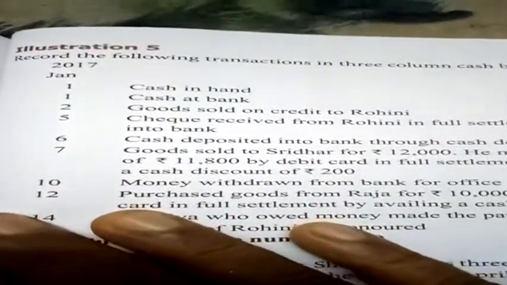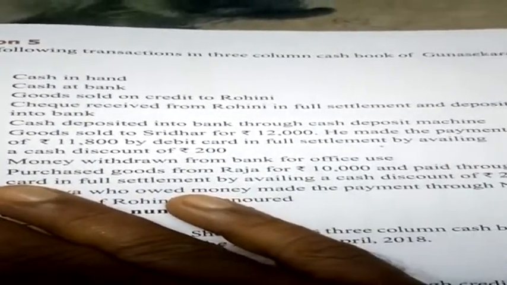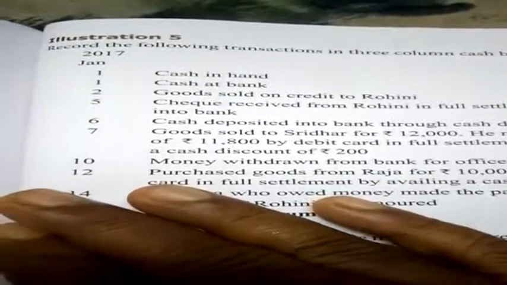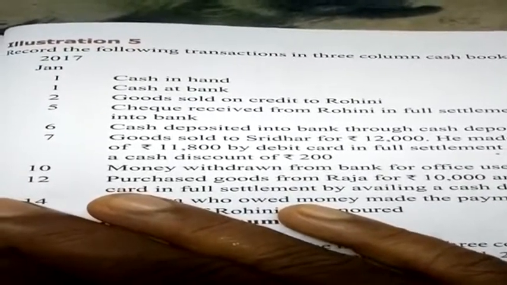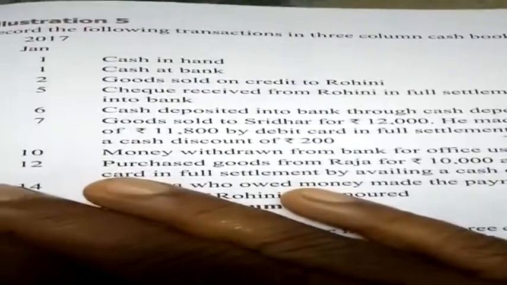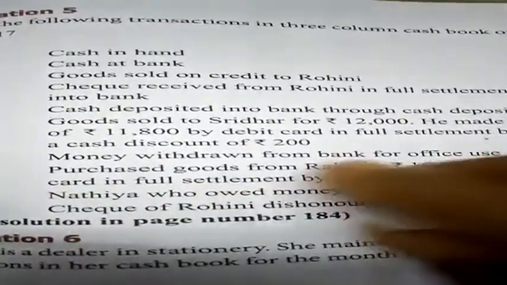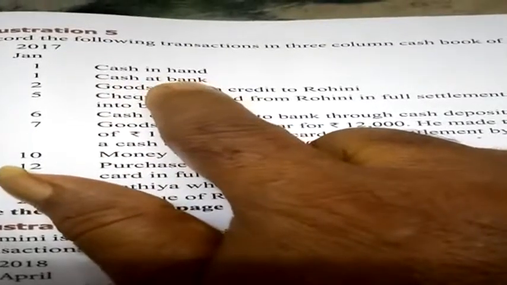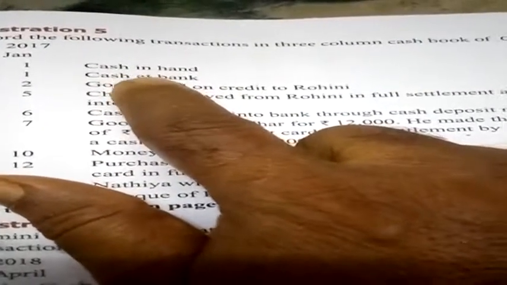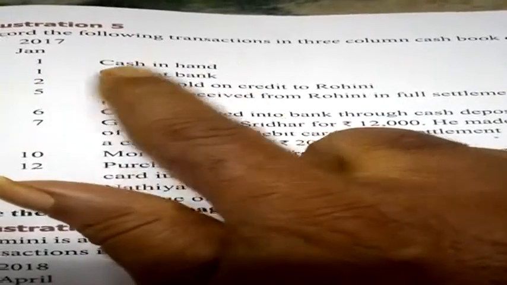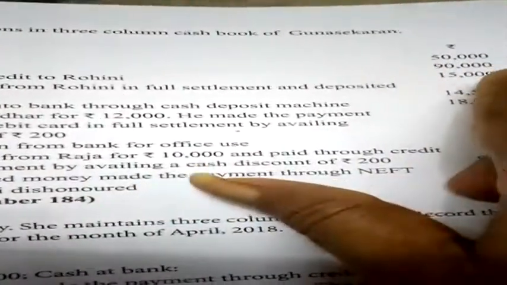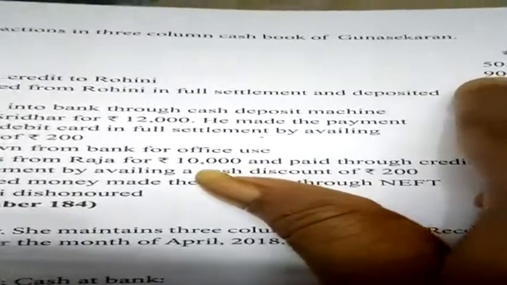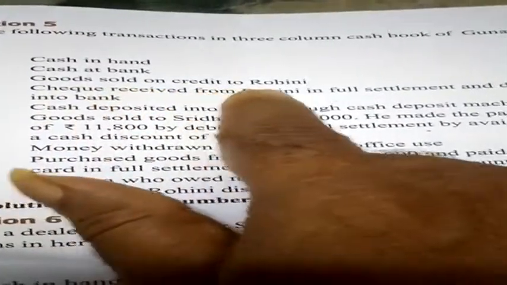Illustration 5. Record the following transactions in the 3-column cash book of Gunasekaran. January 2017, date 1, cash in hand rupees 50,000, cash at bank rupees 90,000. So it is an opening cash balance and bank balance. It should be recorded on the debit side of the 3-column cash book. To balance brought down, cash will be recorded in the cash column, and the bank amount will be recorded in the bank column. And then date 2, goods sold on credit to Roshini.